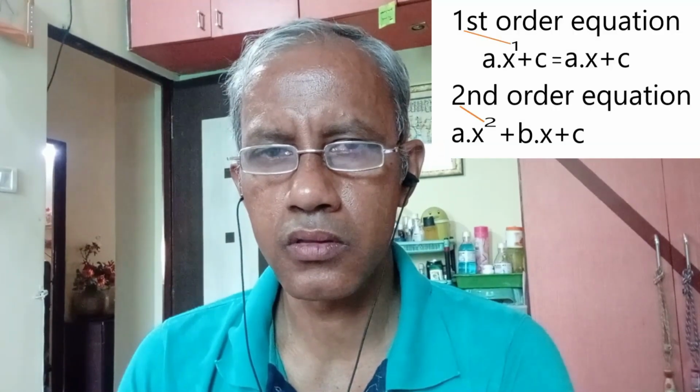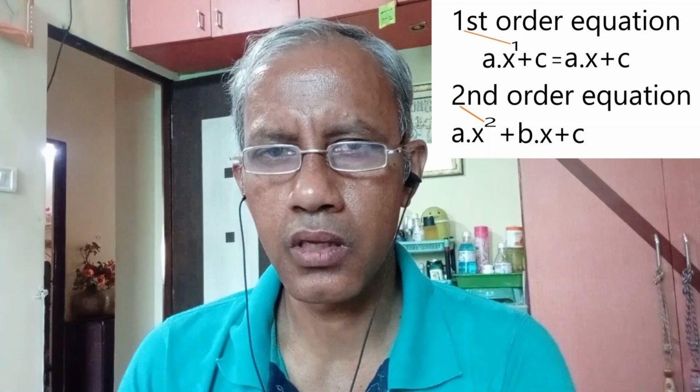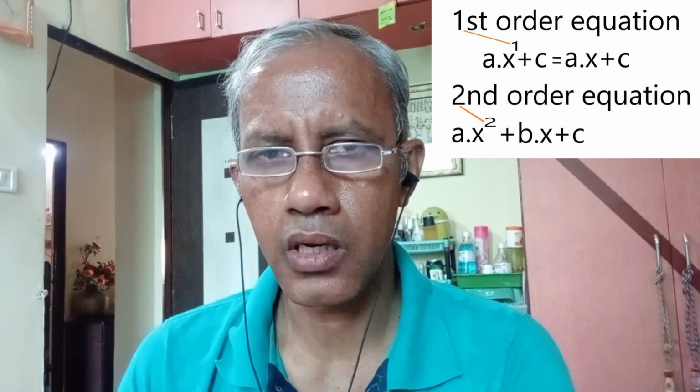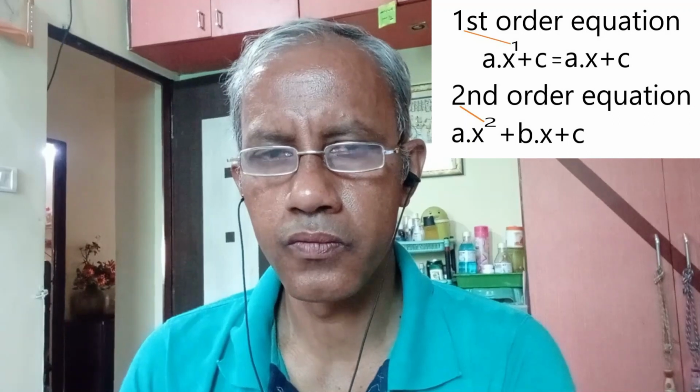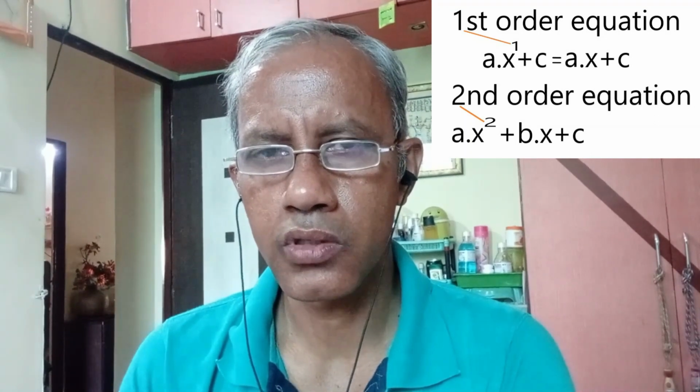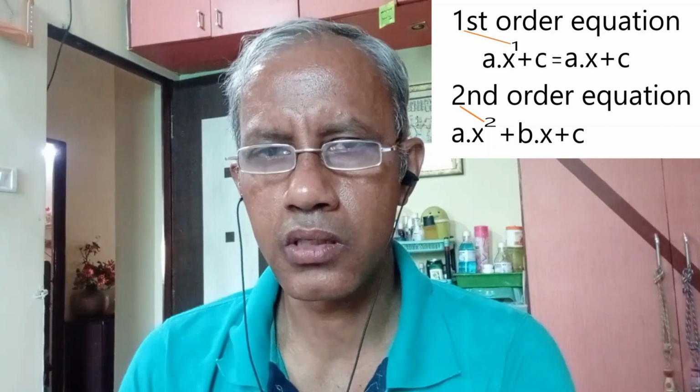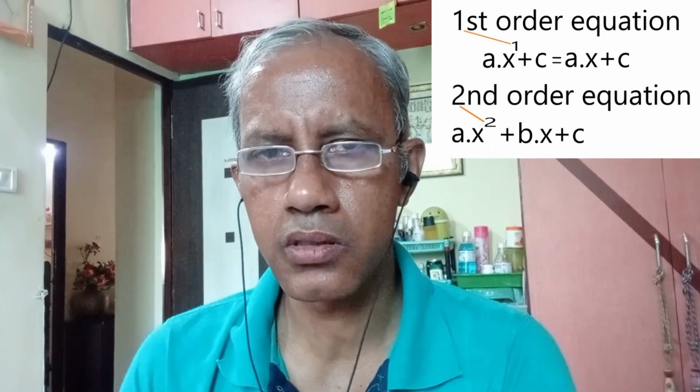The equation for the line that we have derived in the graph is also called the first order equation. And there are also graphs which are termed by the highest exponent that the variable has. Like for the second order equation, the highest exponent is 2, where the equation has the form ax squared plus bx plus c.